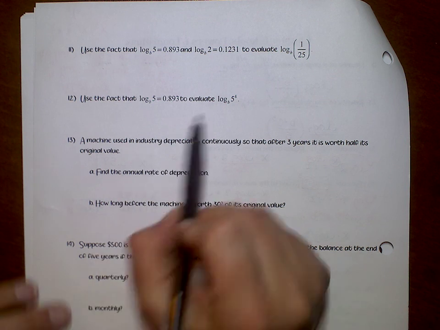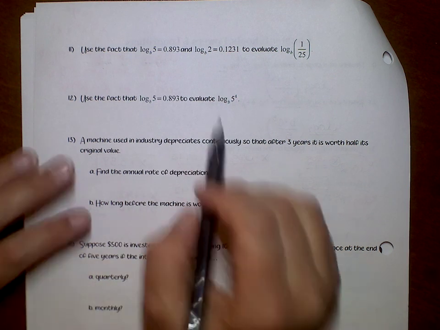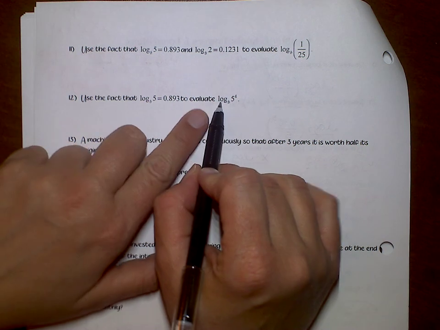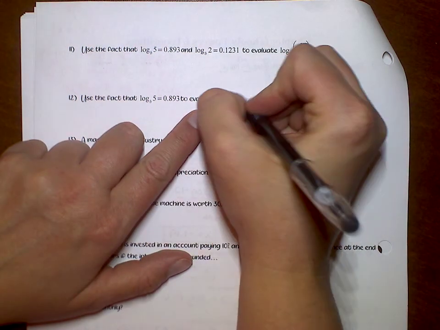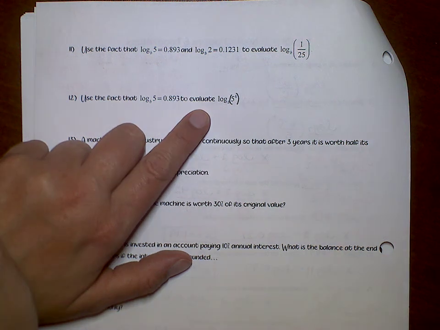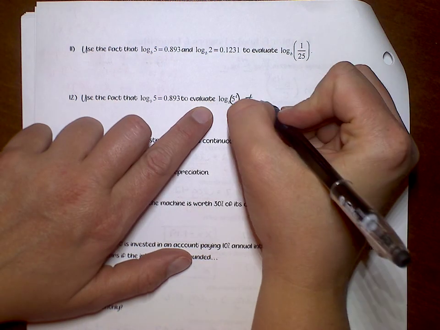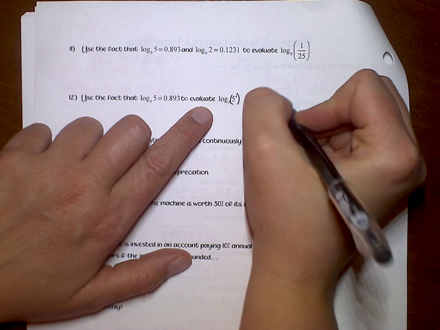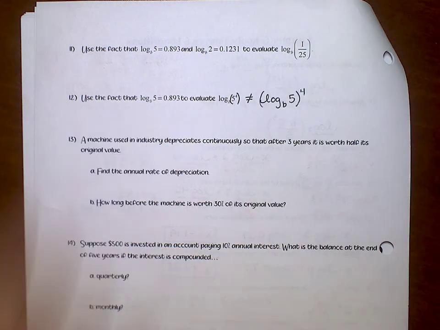So I want to reiterate, and I mentioned this in the last video if you watched that one, that this is saying log base b of 5 to the 4th power, like that power of 4 is attached to the 5. That is not the same thing as log base b of 5 being raised to the 4th power.